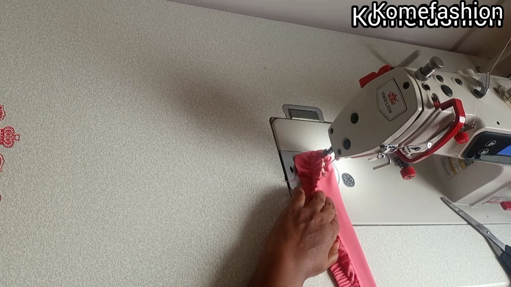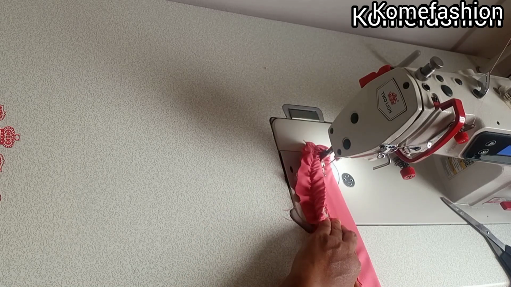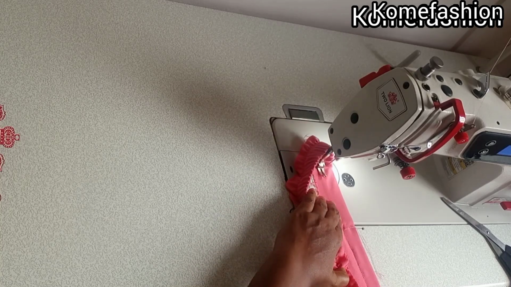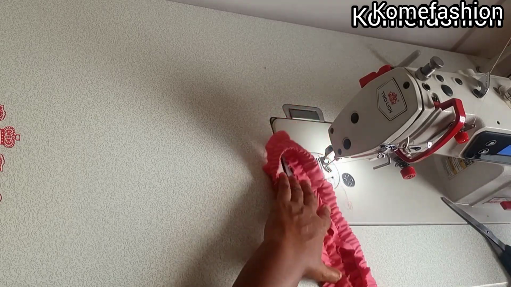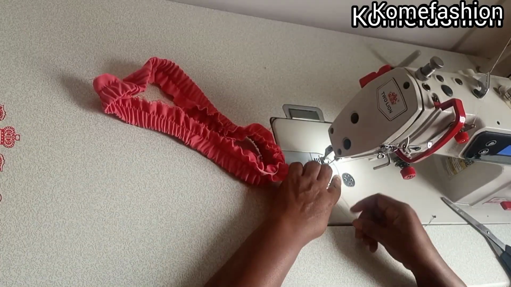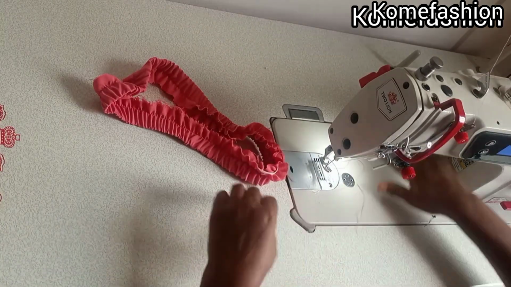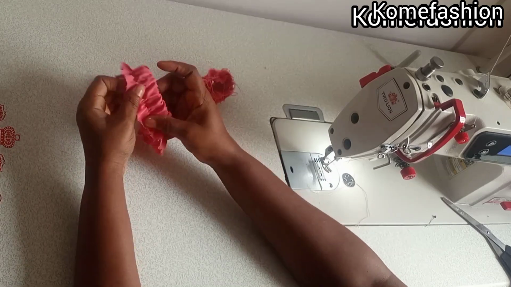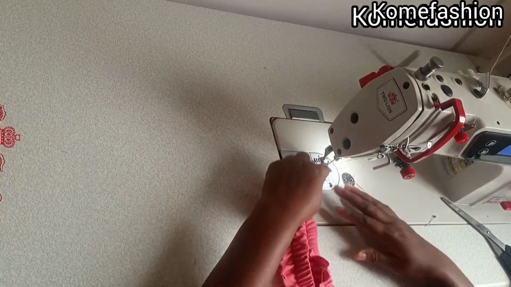So I will just continue to drag and sew like this until I'm done running the elastic around the waistband. You can see that I am dragging it very well and it's so smooth. When I'm done, I will just cut off the thread like so. Then I'm going to run another line on the upper part of the elastic, okay? So I'm just pressing it down neatly, and I will run another straight line on the upper part of the elastic also.